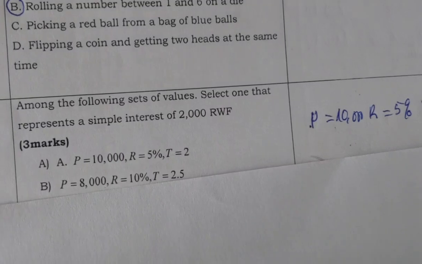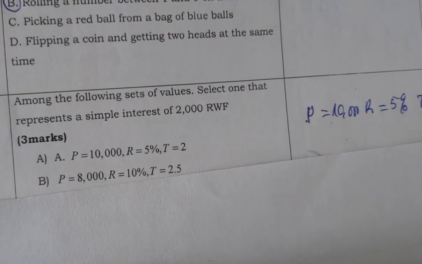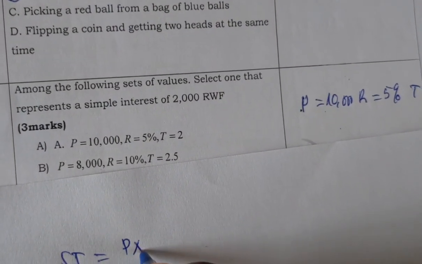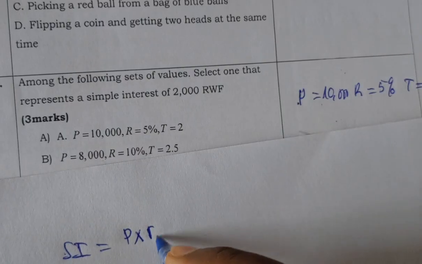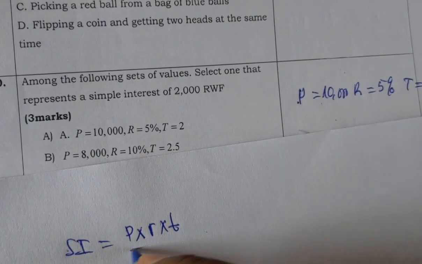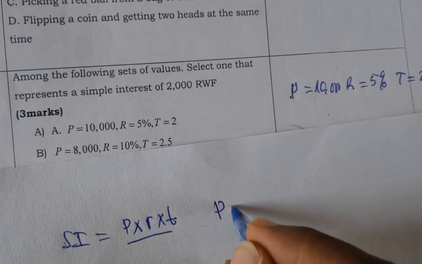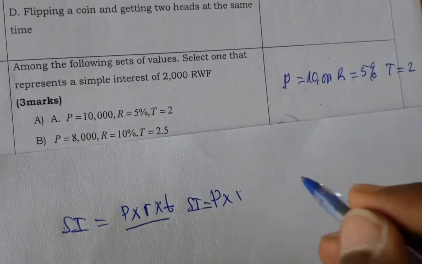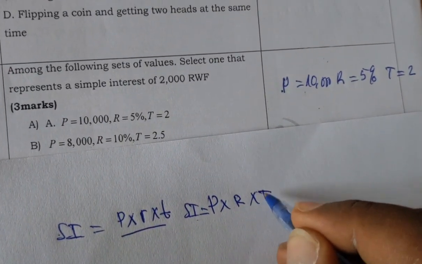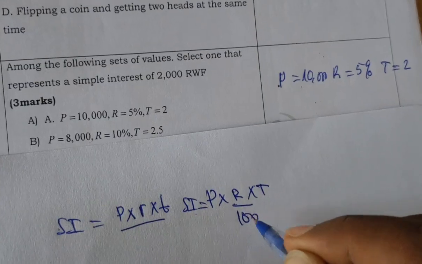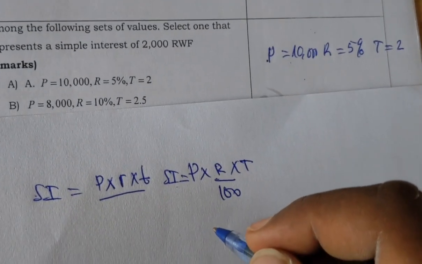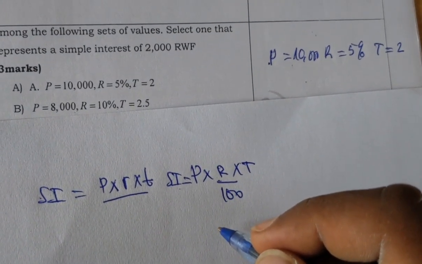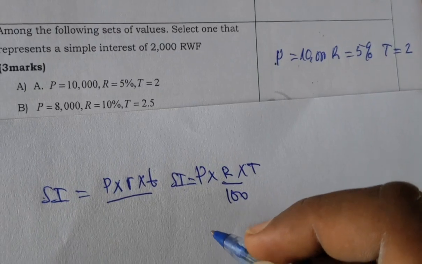Then for A, I know that simple interest is equal to principal times rate times time, over 100. We are going to replace those data and see whether we will get 2,000 Rwandan francs.